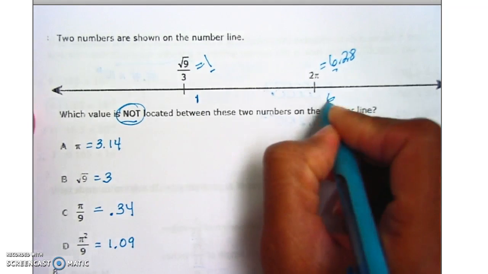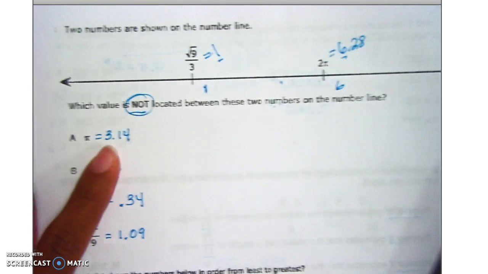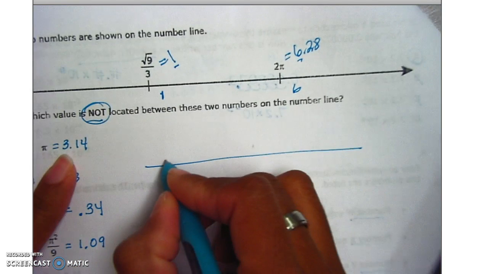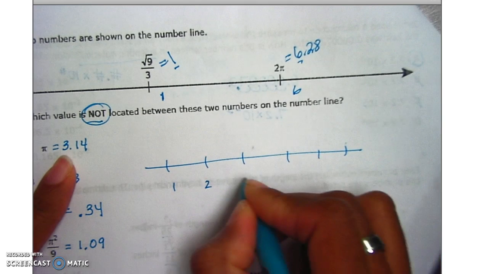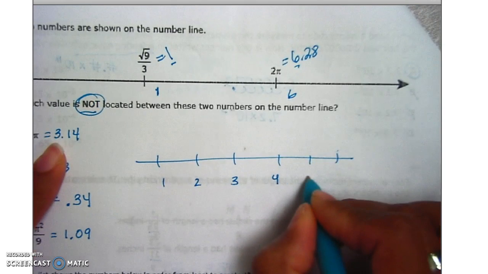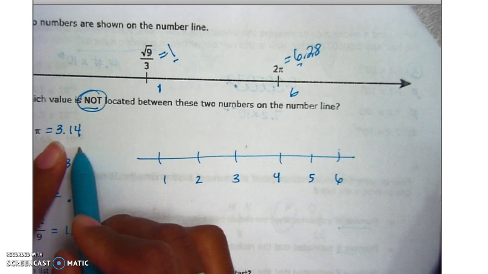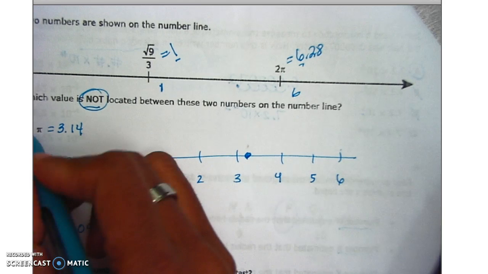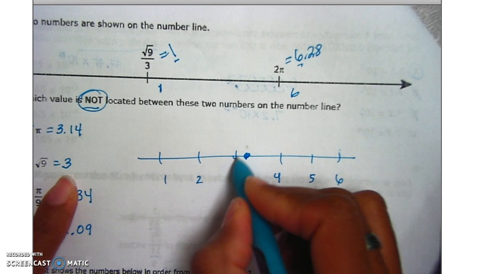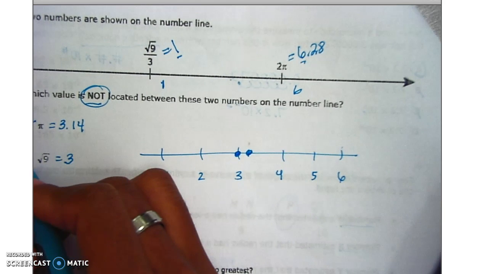Okay. So we're looking for numbers that fall between, which one does not fall between 1, there's the whole number, and 6. Well, if I were to draw a number line, 1, 2, 3, 4, 5, 6, 3.14 is somewhere here, so that won't work. 3 is here, so that won't work.